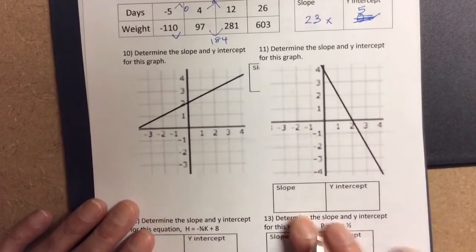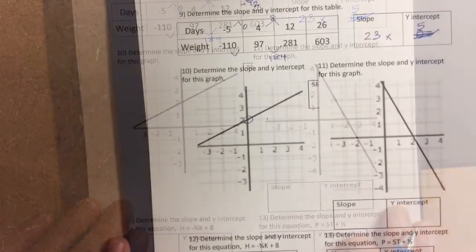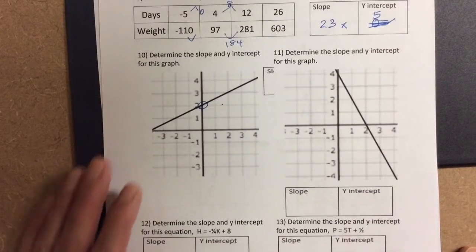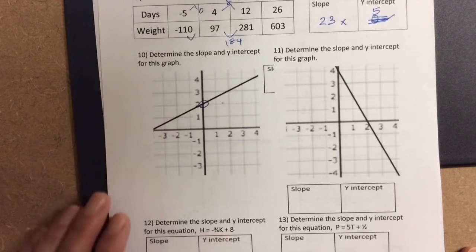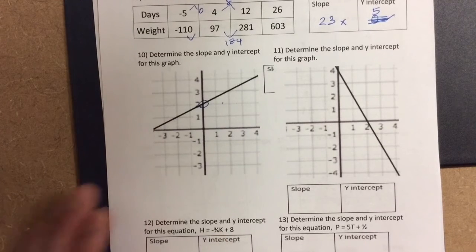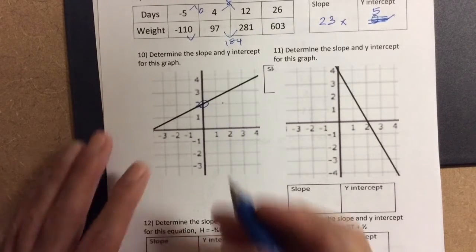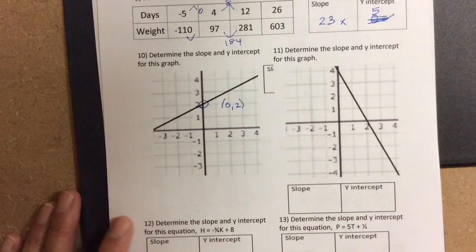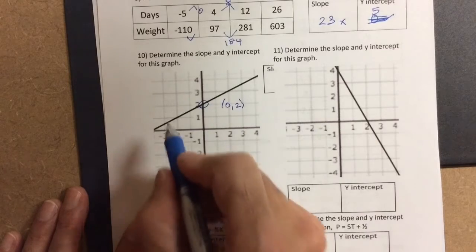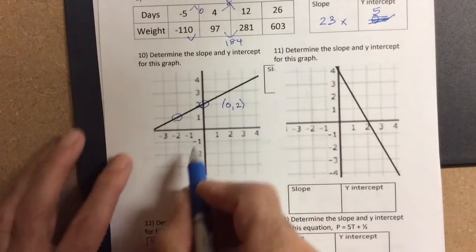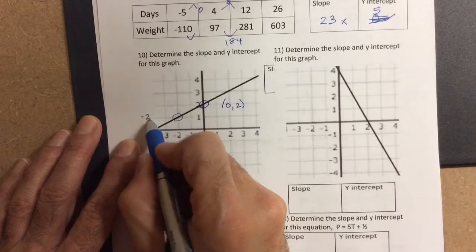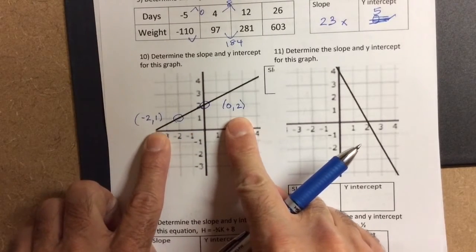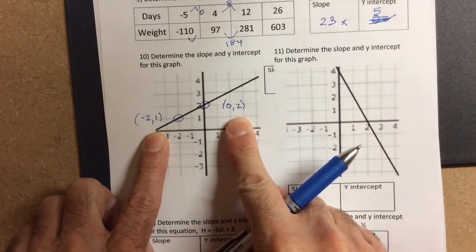Now, 10 and 11. Missed a lot. Come on, guys. All right, let's see if I can finish this. This iPad doesn't work very good. Number 10, slope and y-intercept, stat edit, stat edit. This is 0, 2. All you have to do is find one other point. There are several choices. This is a good one. This is -2, 1. If you can find 2 points, you could do stat edit.